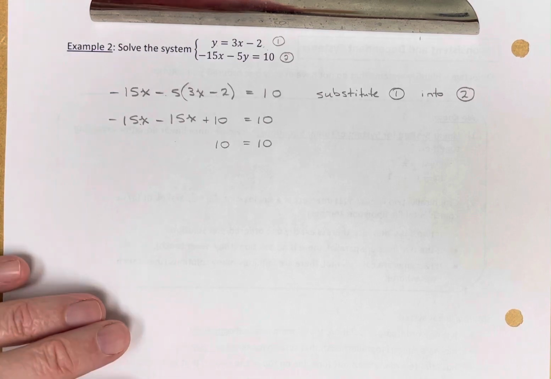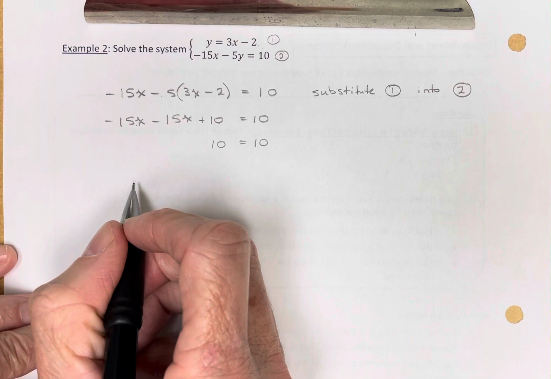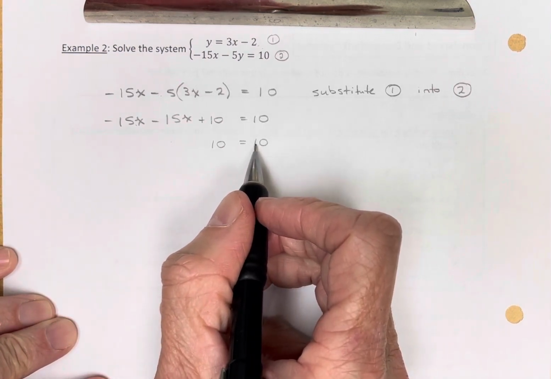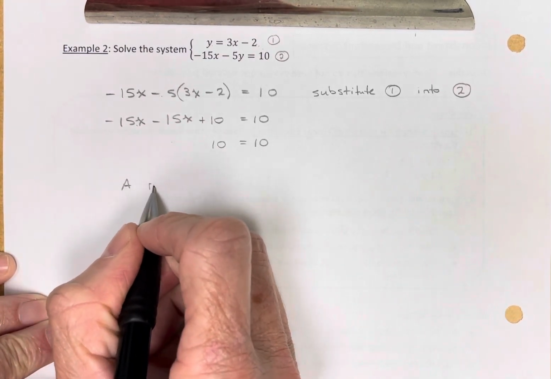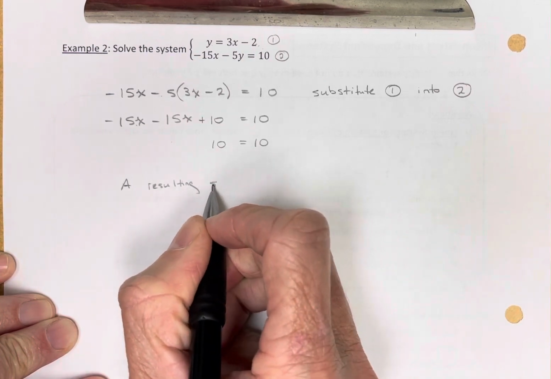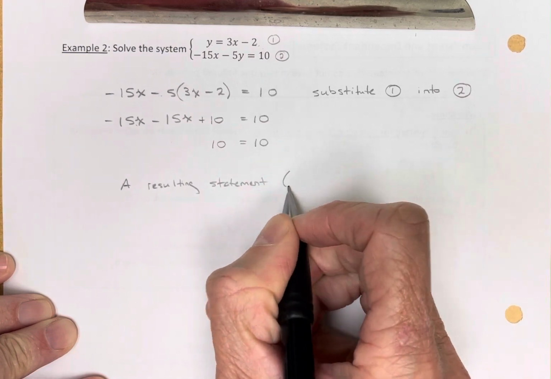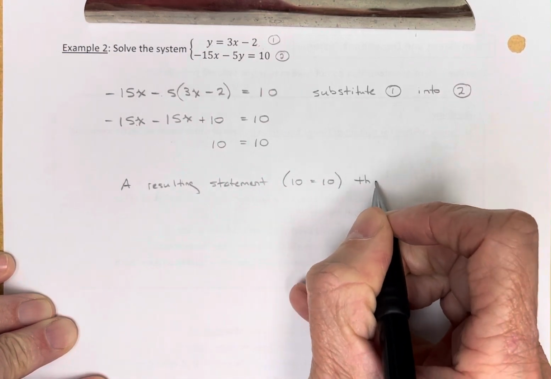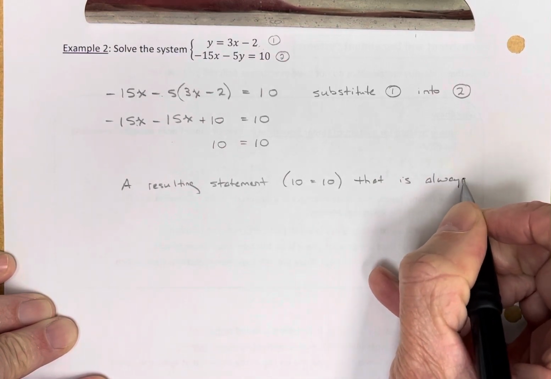Well, that's always true. No duh, 10 equals 10. So, when it's an always true statement, that means it has many, many solutions. So let's write this down. A resulting statement, and the resulting statement in this case is 10 equals 10. That is always true.